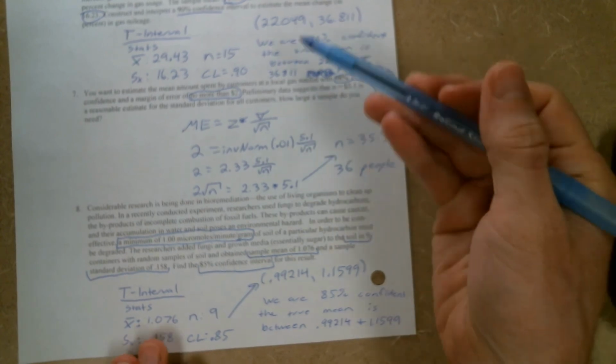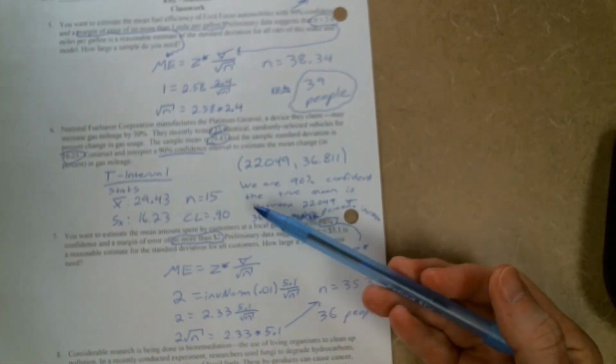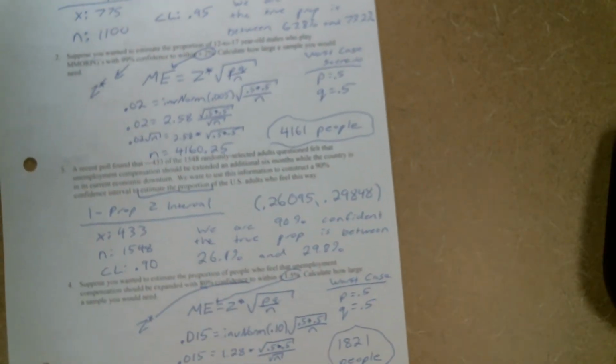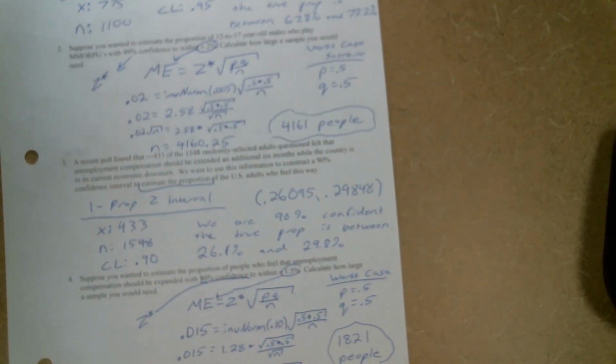All right, so these are the main types of open-ended problems. As long as you can do these types of problems, t intervals, sample sizes, one prop z intervals, sample sizes, you should be good for any open-ended questions that are going to show up in this unit.